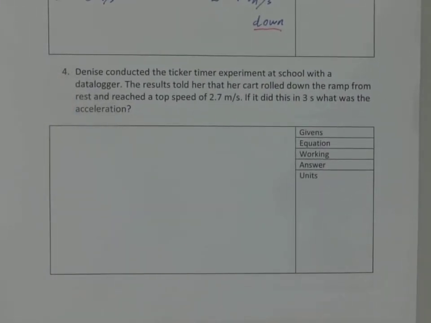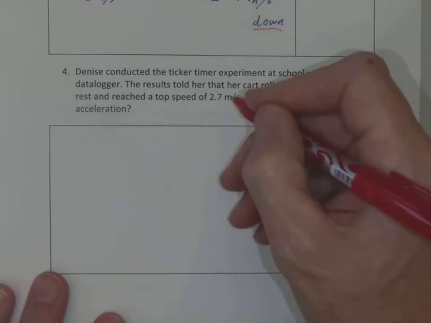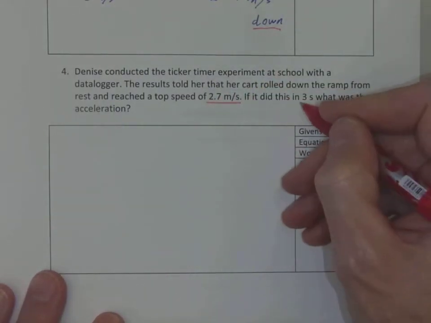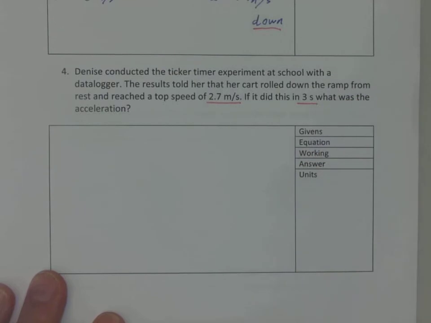Denise conducted the ticker timer experiment at school with a data logger. The results told her that her cart rolled down the ramp from rest and reached a top speed of 2.7 metres per second. If it did this in 3 seconds, what was the acceleration? Okay, let's see, what have we got here? So it's got a top speed of 2.7 metres per second, that's our final speed. The time is 3 seconds.